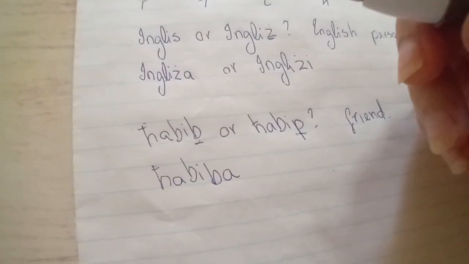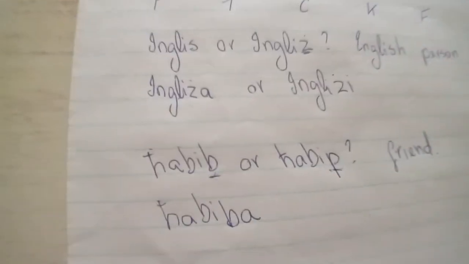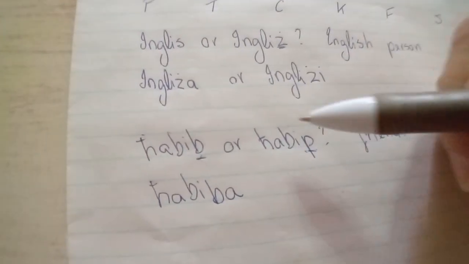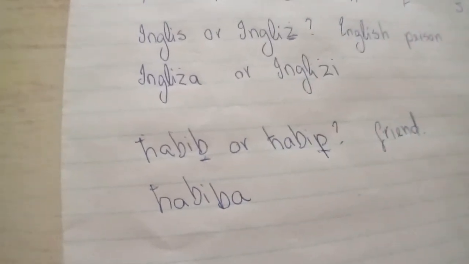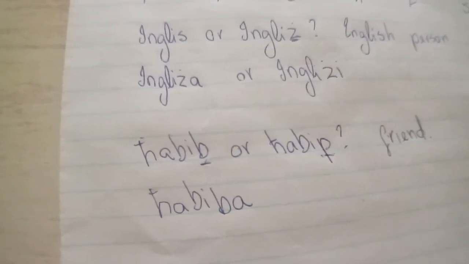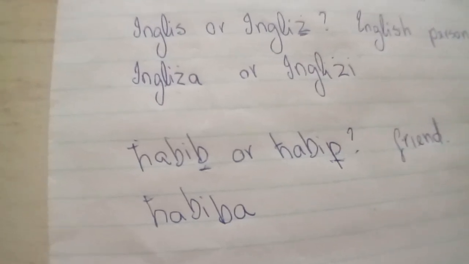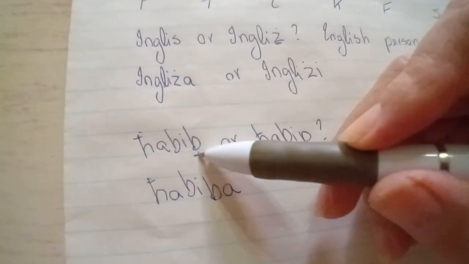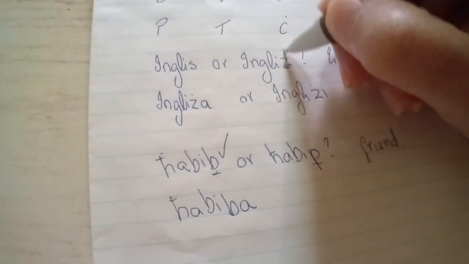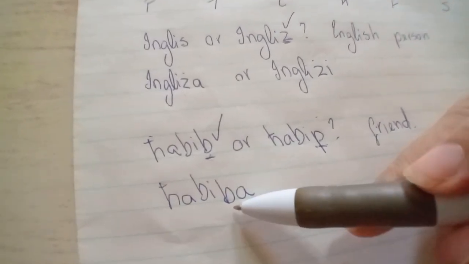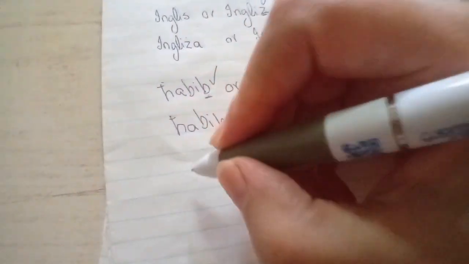As you can hear, Habiba, with a B. So Habib ends with a B, because we say Habiba. You can hear the B. I'm not saying Habipa. So Habib ends with a B, not with a P. This is the good one. Because I'm saying Habiba, you hear a B. I'm going to do another one.